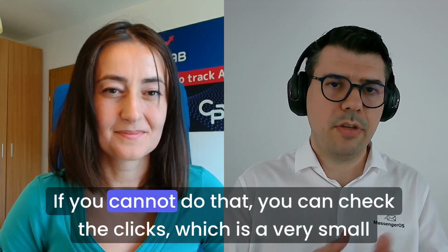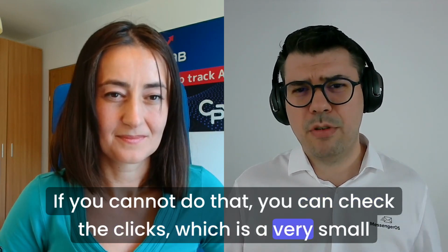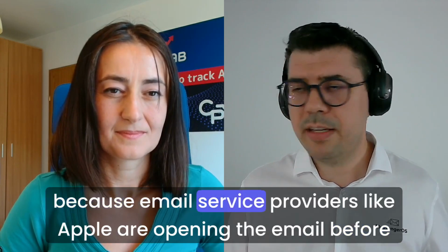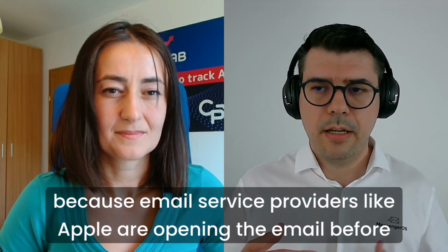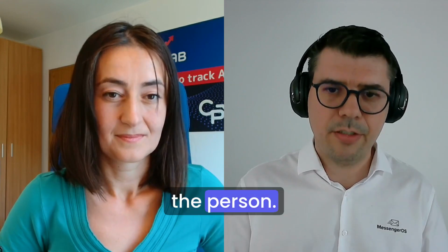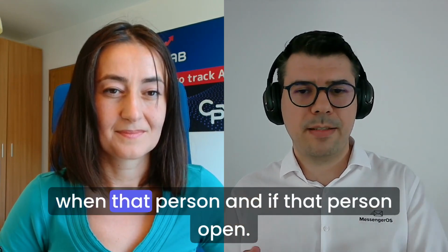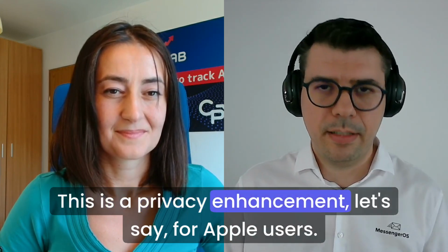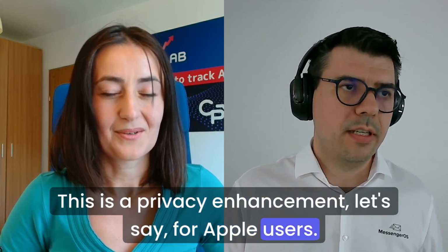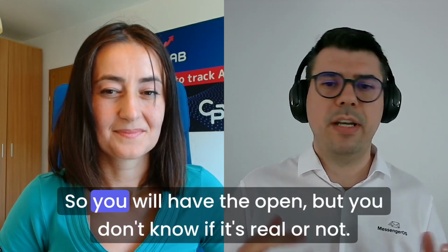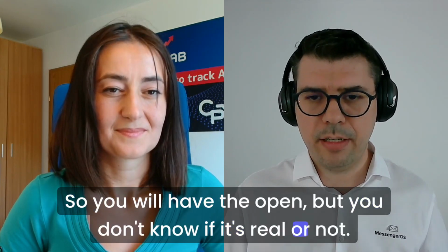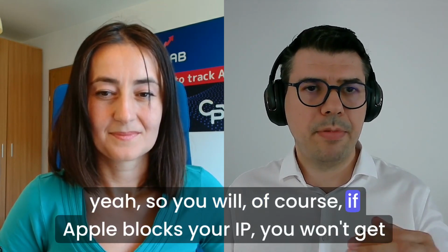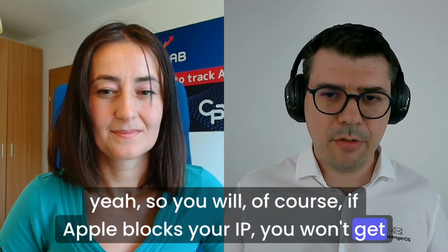If you cannot do that, you can check the clicks, which usually are a very small number, and the open rates, which are not very reliable because email service providers like Apple are opening the email before the person, so you cannot track when and if that person opened. This is a privacy enhancement, let's say, for Apple users. So you will have the open, but you don't know if it's real. And of course, if Apple blocks your IP, you won't get even that open.